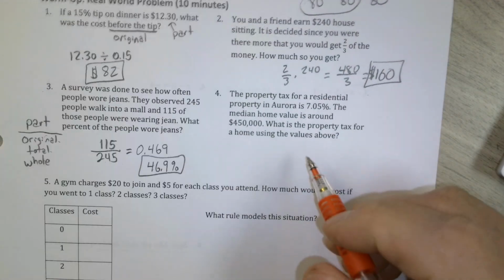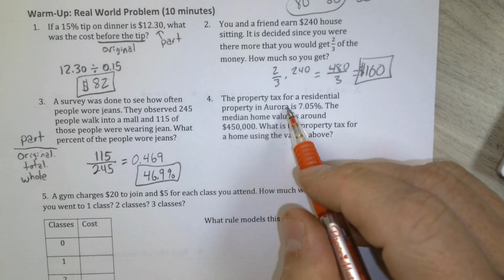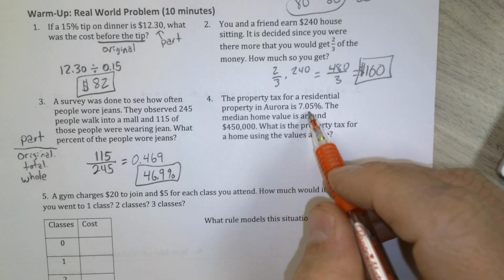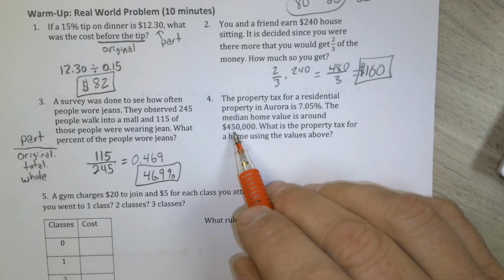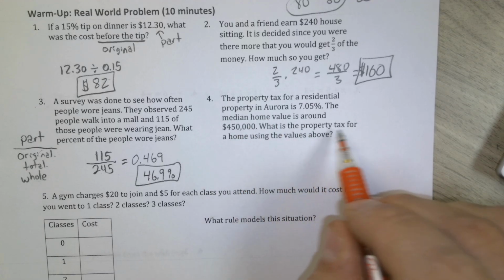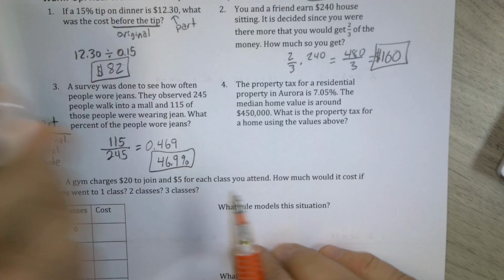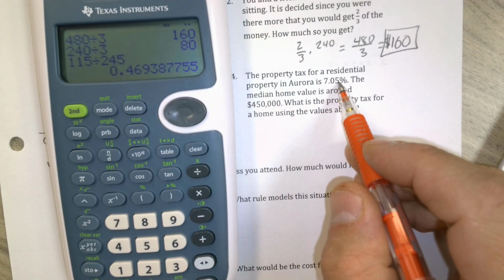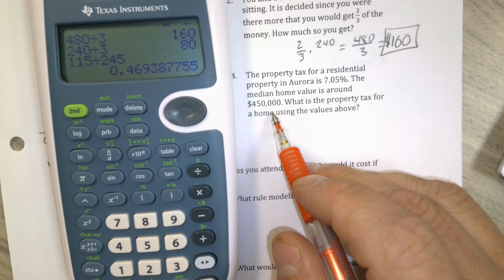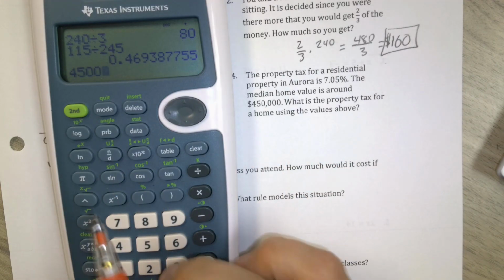All right, so for your next problem, we're going to be doing property tax. The property tax for residential property in Aurora is 7.05%. The median home value is around $450,000. What is the property tax for a home using the values above? So we just want to find what is 7.05% of 450,000. So we're just going to multiply that.